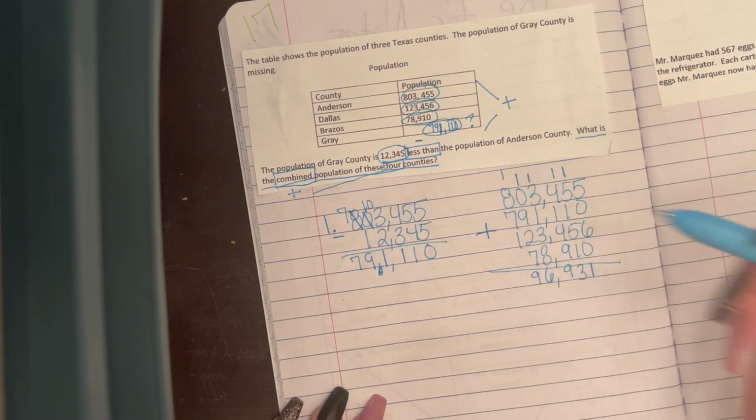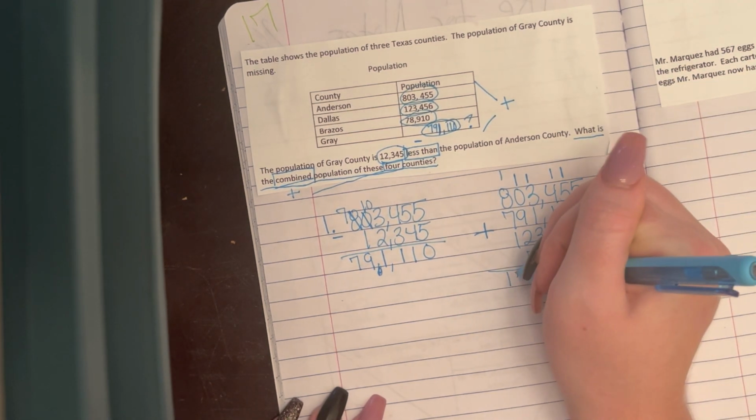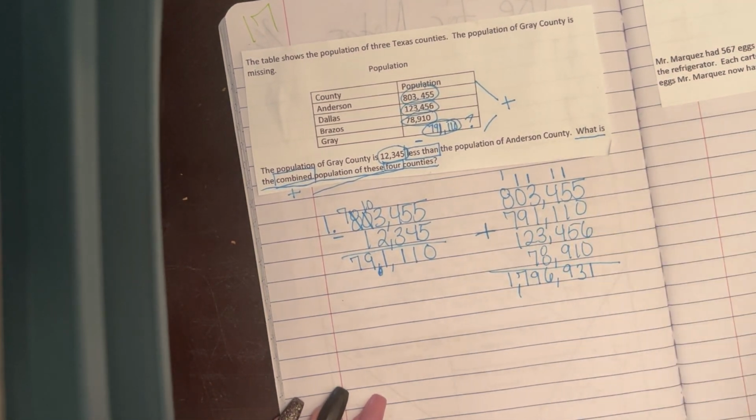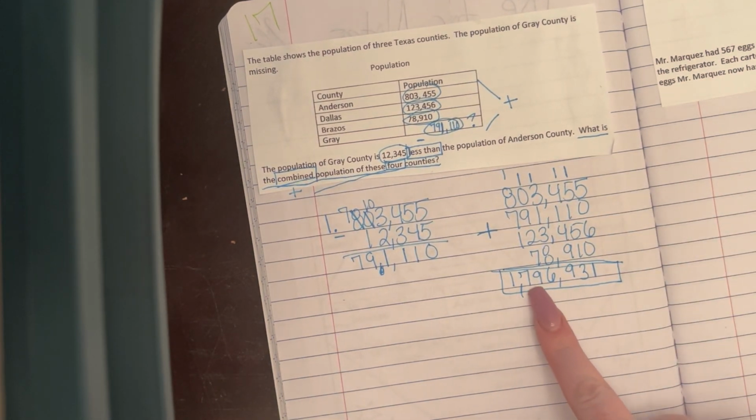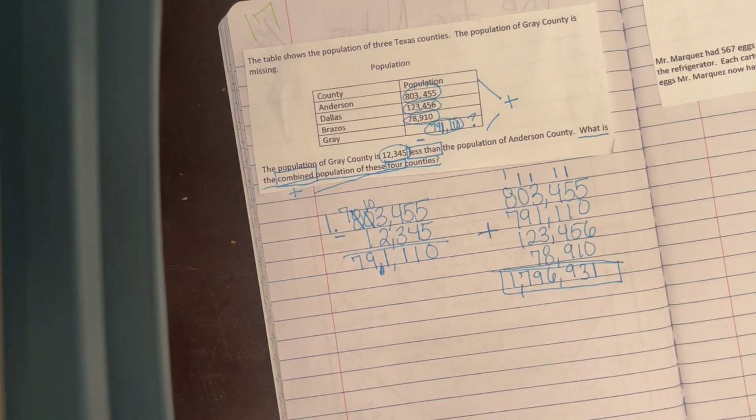Now 8, 9, 10, plus 7, 17. So the combined population is actually 1,796,931. Good. And we're done with number 1.